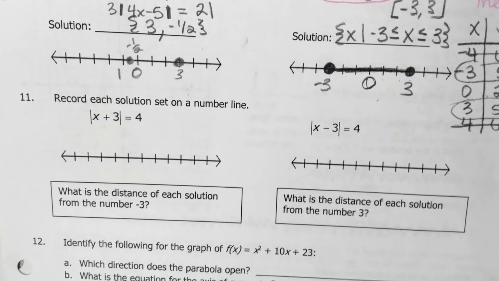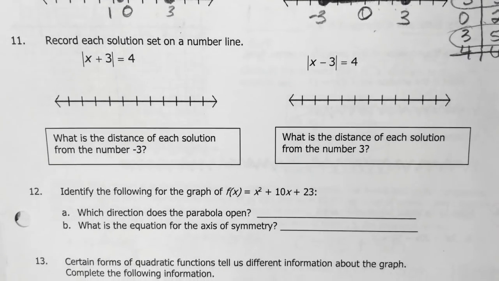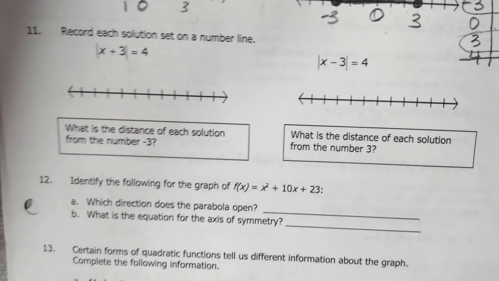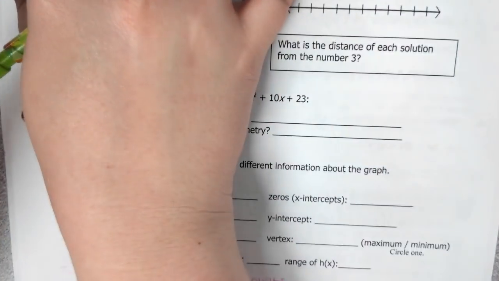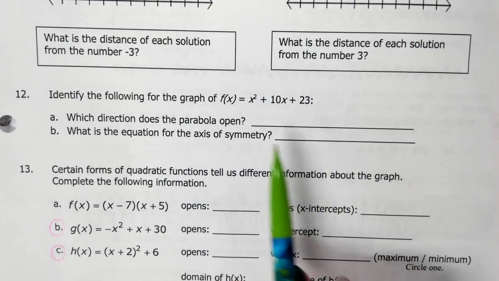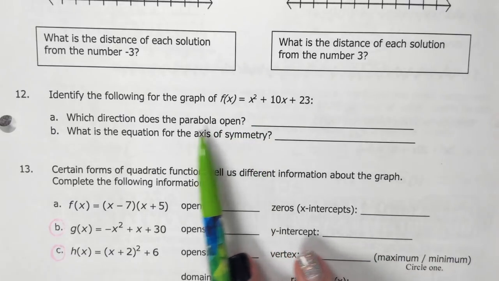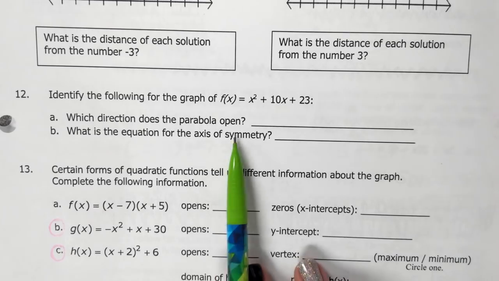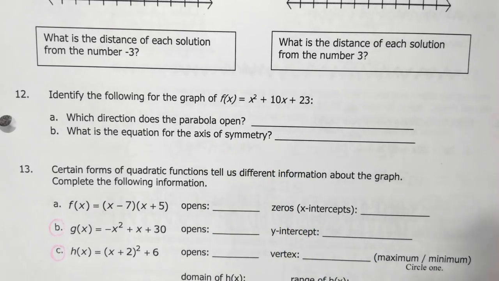Go look at your table. If you want to check them, you can come check them with me, and I will have the solution for you to check those, or email me if you would like. Let's look at number 12. Number 12 says identify the following for the graph. We want to see which direction does this parabola open, and then what is the equation for the axis of symmetry.